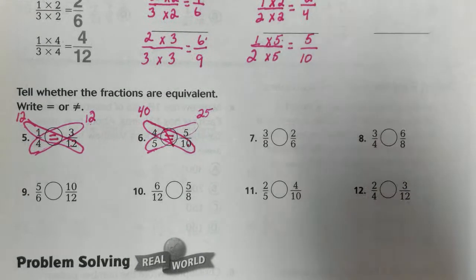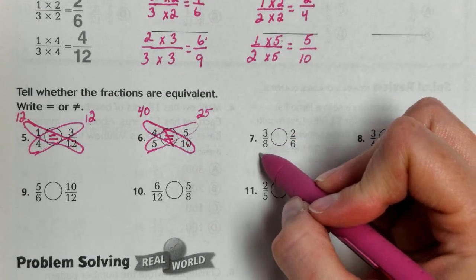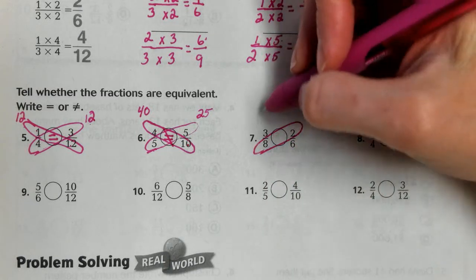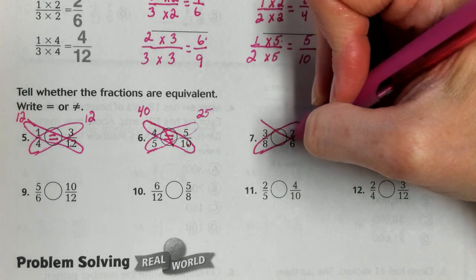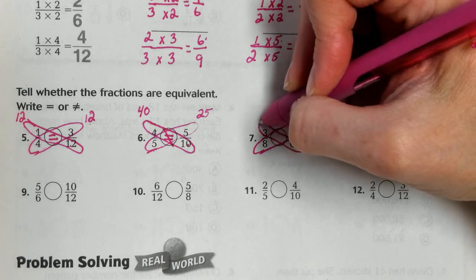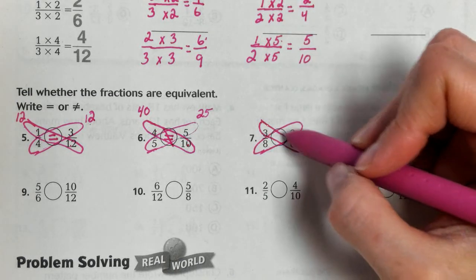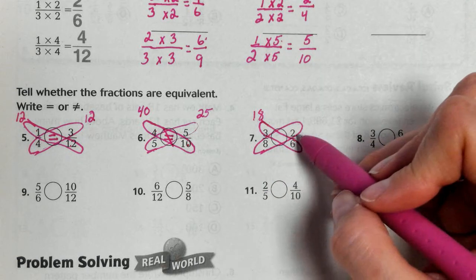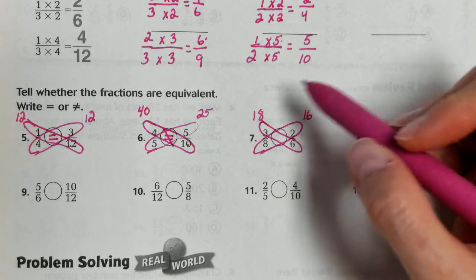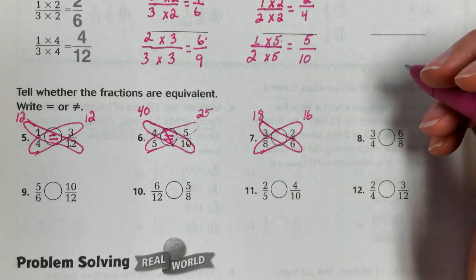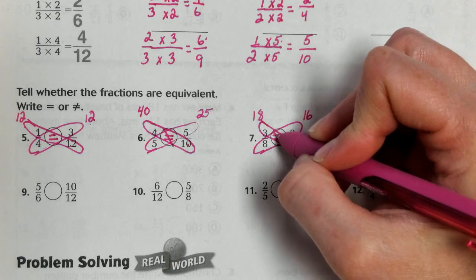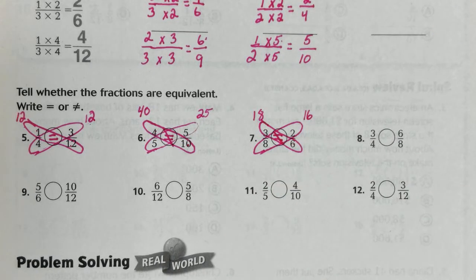All right. Let's do the next one. I'm going to multiply the 8 times 2. And I'm going to multiply 3 times 6. 6 times 3 is 18. 8 times 2 is 16. 18 and 16 are not the same number, so these two fractions are not equivalent.